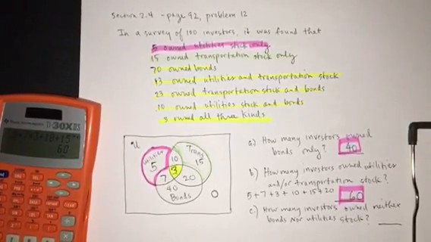For part C, how many investors owned neither bonds nor utilities? So not bonds and not utilities. Oh, this is going to be one of those we talked about in class that might be a little hard to interpret. I have to say it again for myself. How many investors owned not bonds and not utilities?